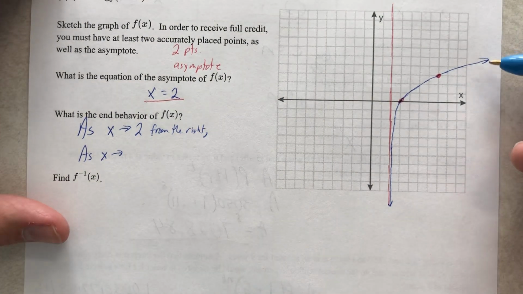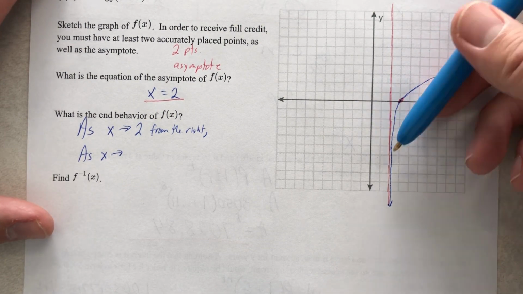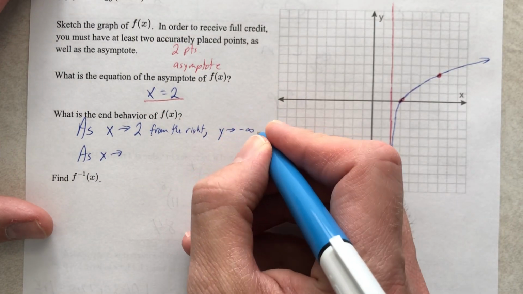So as we approach a value of 2 from the right, what happens to the graph? Up, down? Down. Drastically down. So y goes towards negative infinity.